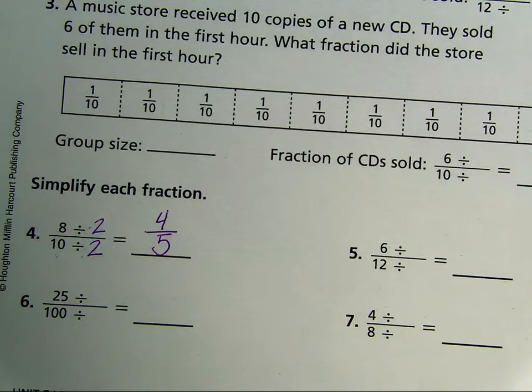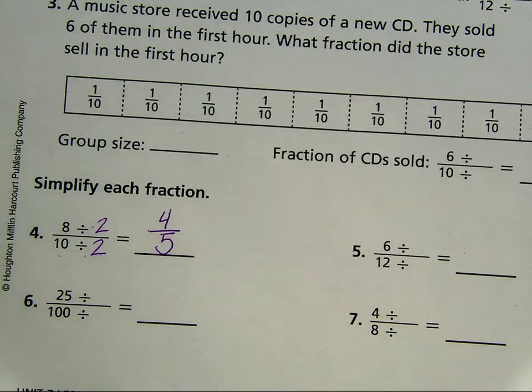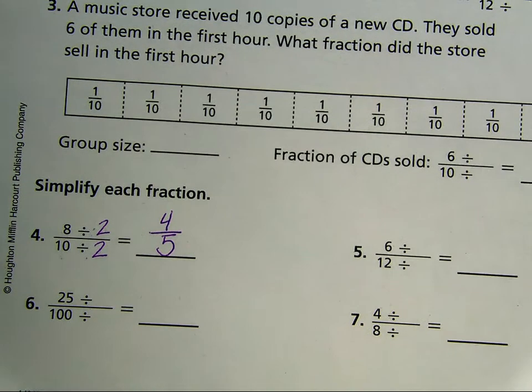If you are struggling with this, you can take both your numerator and denominator and list all the factors using a factor rainbow, and then find one that matches.